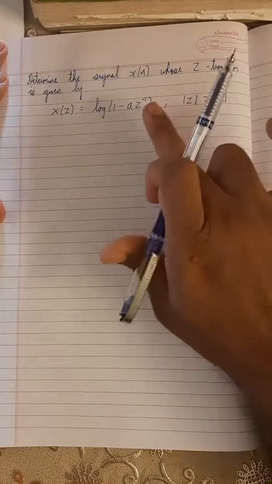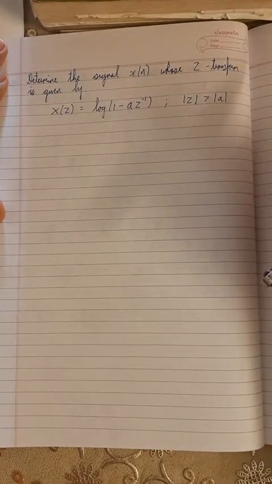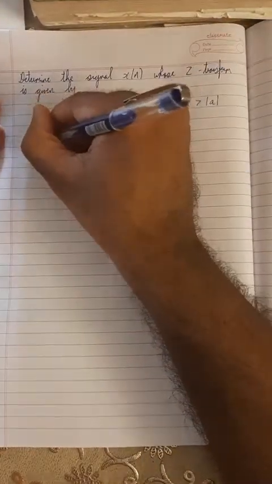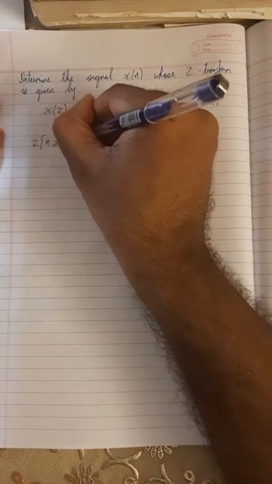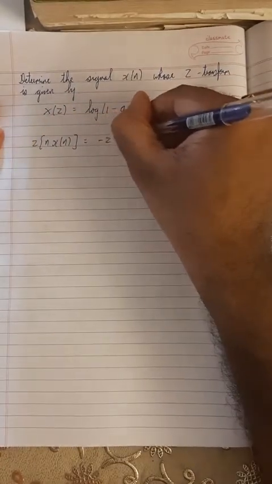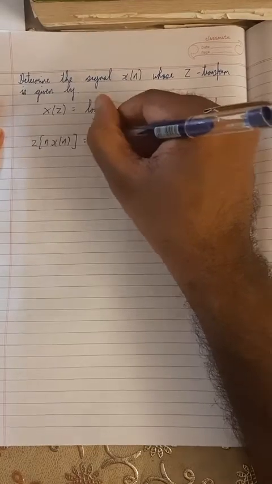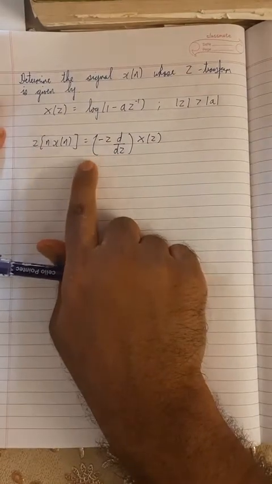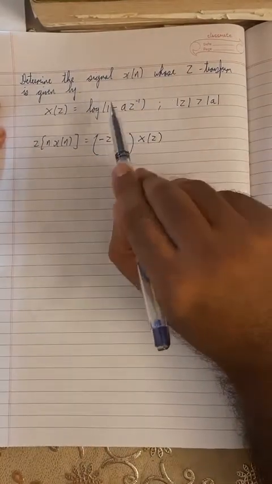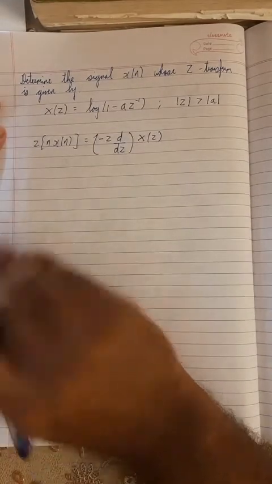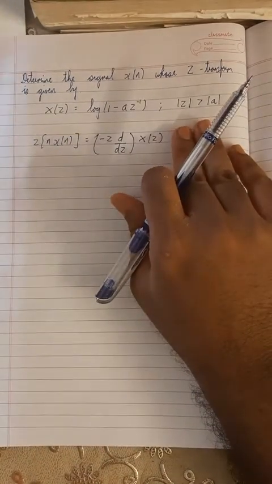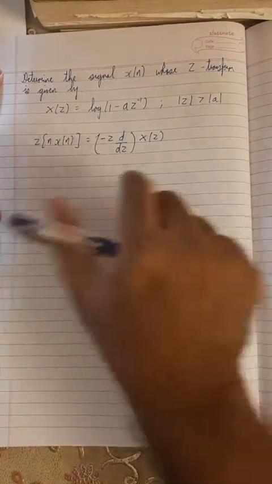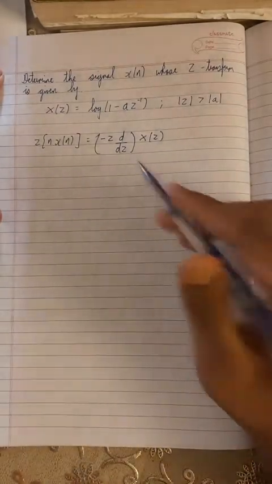We only need to understand that for finding the inverse Z transform of a logarithmic function, we are using the property that the Z transform of n x of n is equal to minus z d by dz of X of z. This is the property we need to use for any logarithmic function, and the steps are also the same. Okay, so let's solve this question.